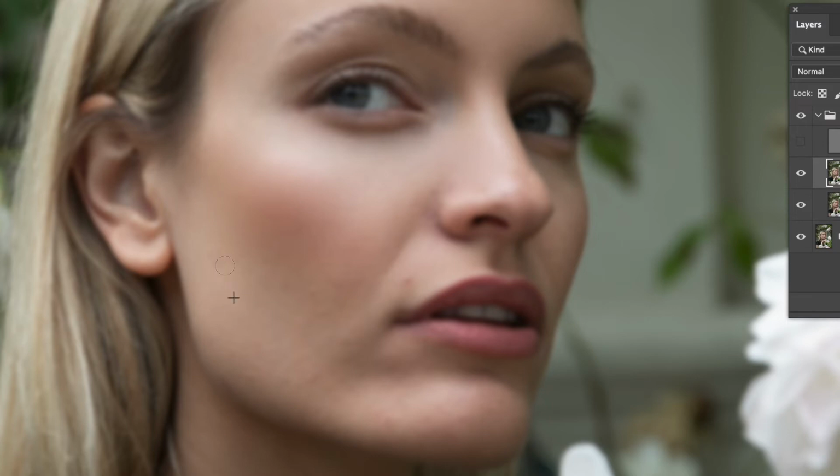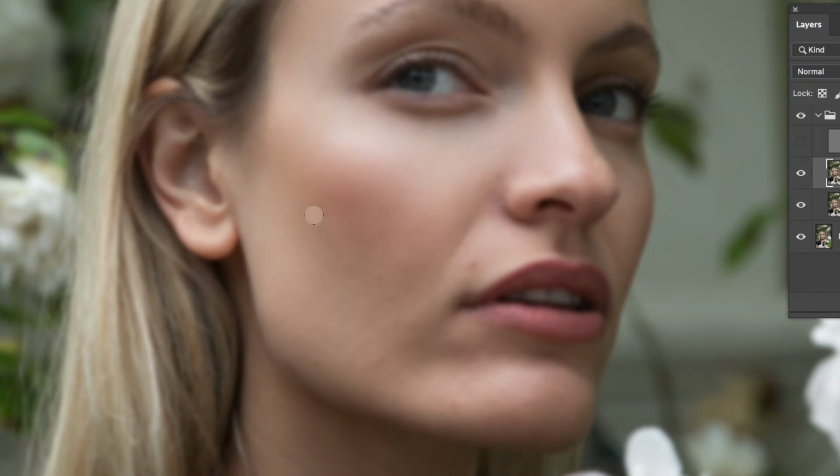Sometimes what will happen is you'll sample and it won't exactly transition well, or it will be kind of patchy. Don't freak out. You can always undo it, or you can simply blend it in again with that similar color.